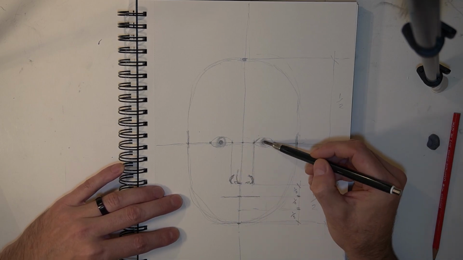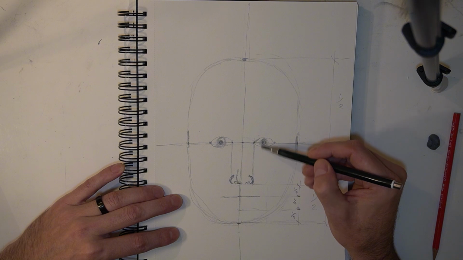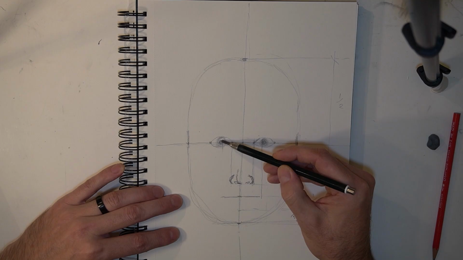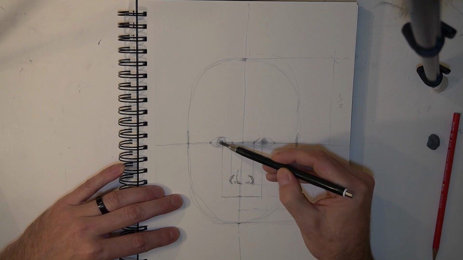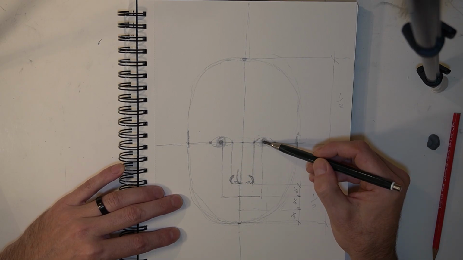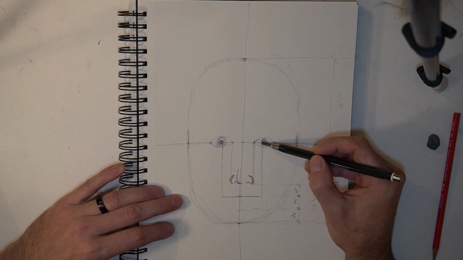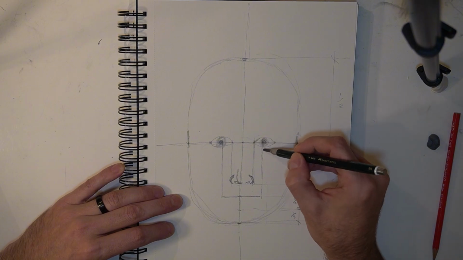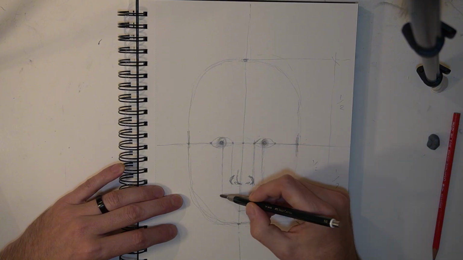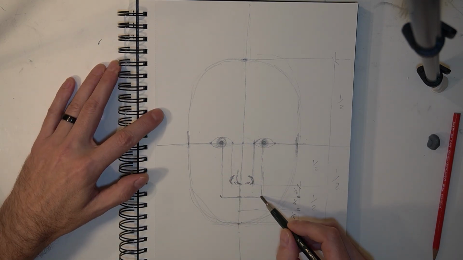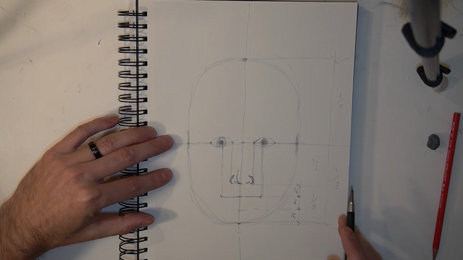From here, from the pupils, we pull a line down as well. So from the inside of the pupil, it can vary, but generally the line that I'm drawing down is within this area of the pupil. So generally from the inside to the center of the pupil, that is where the edge of your mouth is. So there we've determined the edge of the mouth.